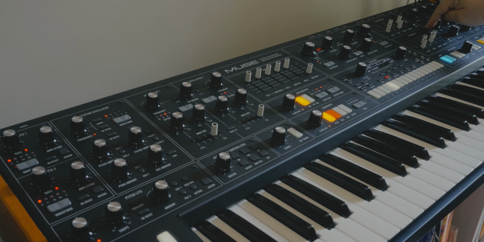I could also do it through the extra button over here at the top right. I'm going to increase the attack, make it somewhat pad-like.